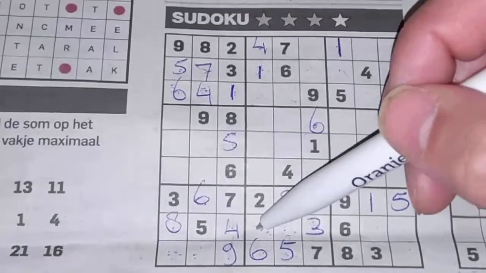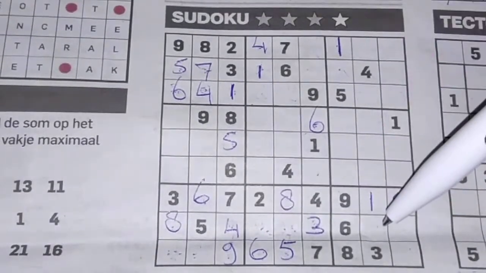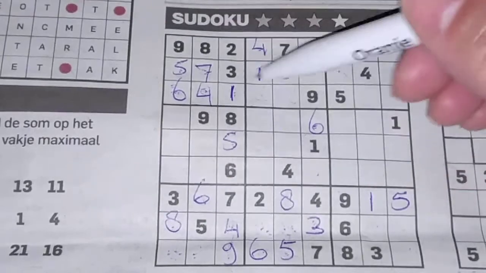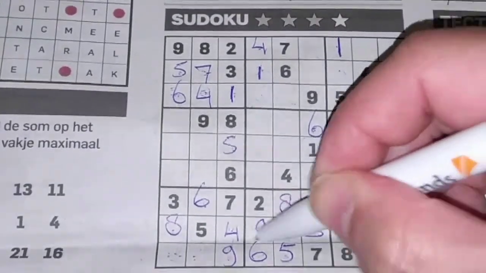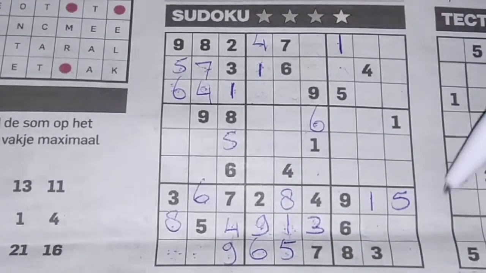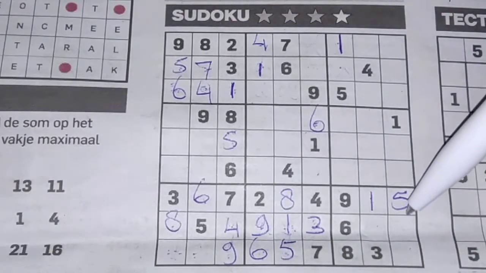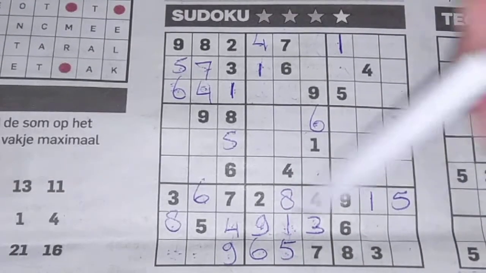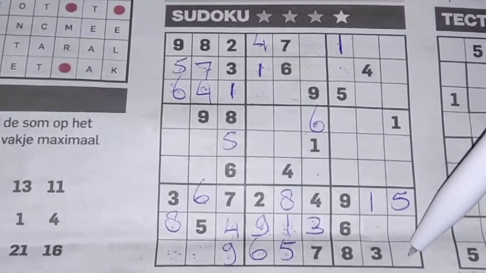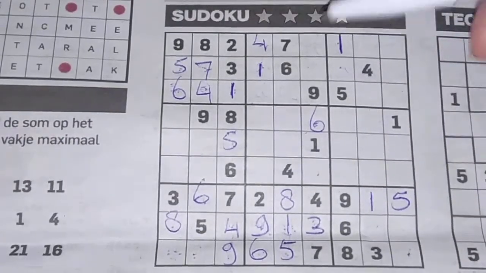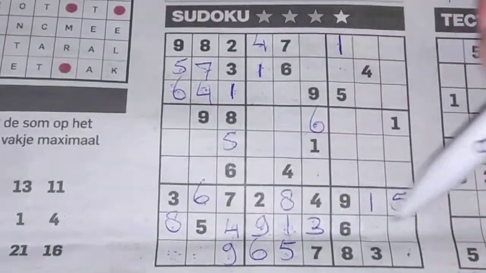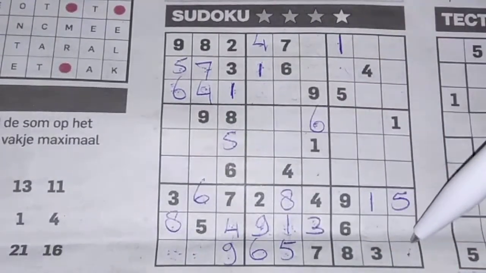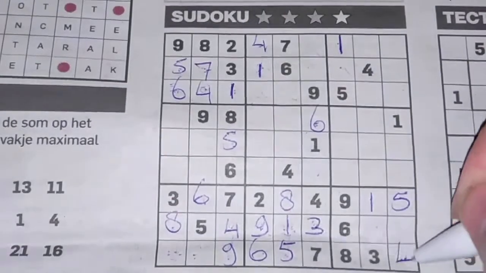2 missing numbers here. The 1 and the 9 are missing. Now we have a 1 there, so no 1 there. 1 should be here, and the 9 goes there. 7 and 2. Now we have a missing number here. This should be a 4, because 4 in this row, 4 in the row below. So in the last row, the only place for the 4 should be here.